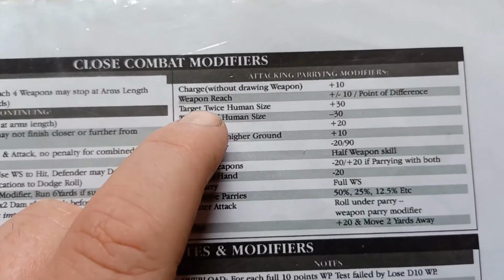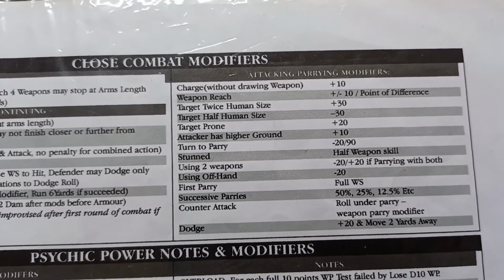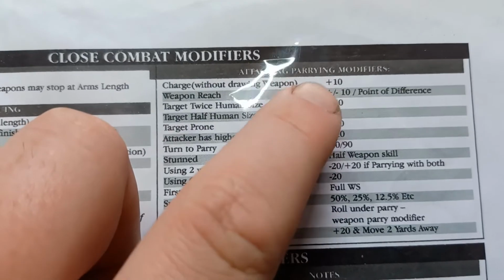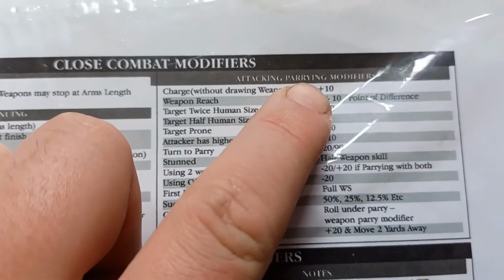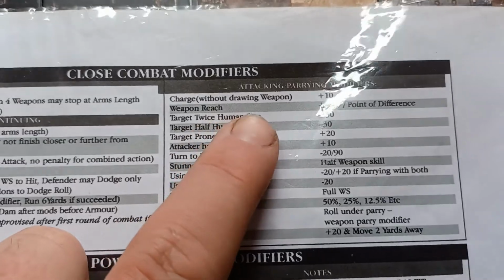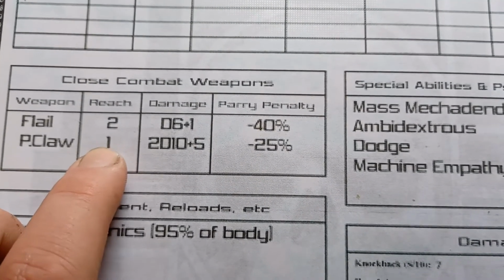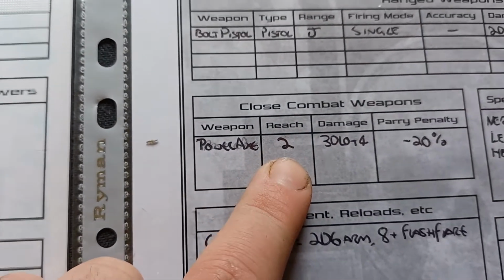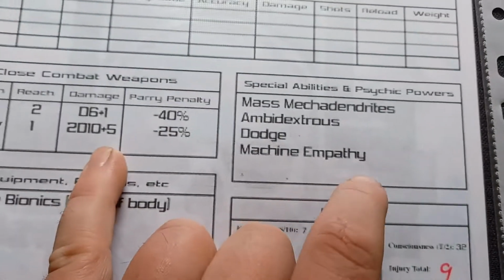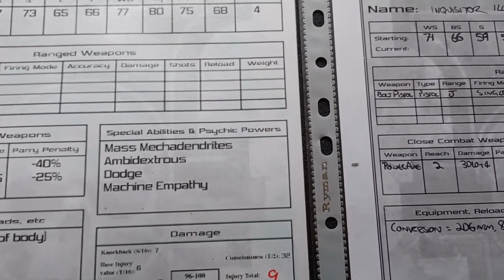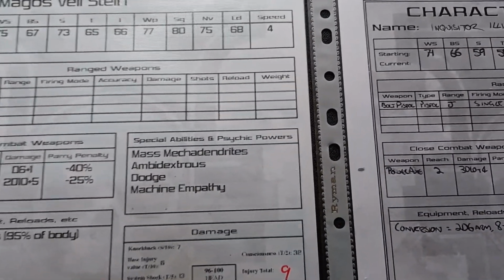Now his weapons are all inbuilt, so he doesn't have to draw them to charge. If you draw your weapons while you're charging, you don't get this. But he's going to get +10 because he's charged. The weapon reach also, every weapon has a reach value. So he's going to go with his power claws, try and get that hit on, which is reach 1. She has a power axe, which is reach 2. So he's actually at -10 because his reach isn't as long as hers. So his +10 for charging is cancelled out by the reach penalties.